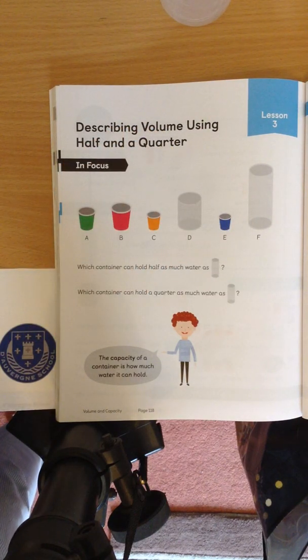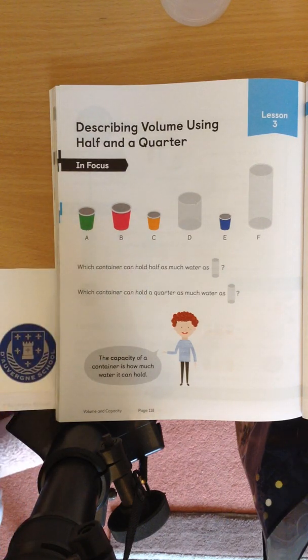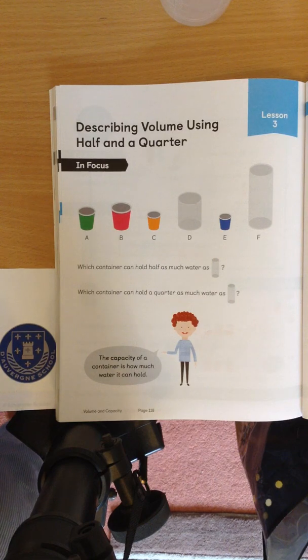Now, how would we know that? How could we work that out? How would we know? Because we don't know how much each one holds. Have a little think. Okay. How do we know which can hold half?